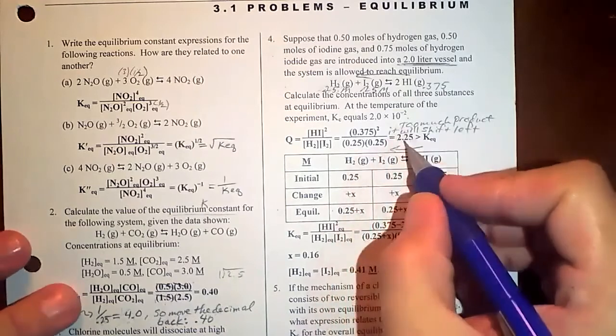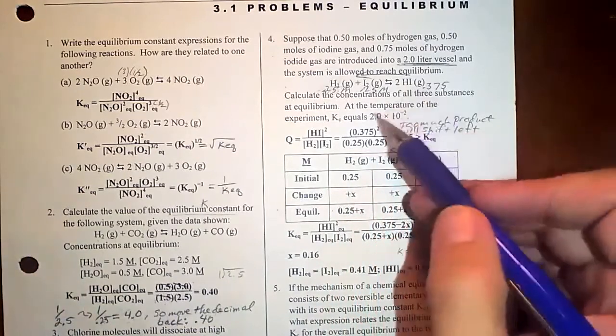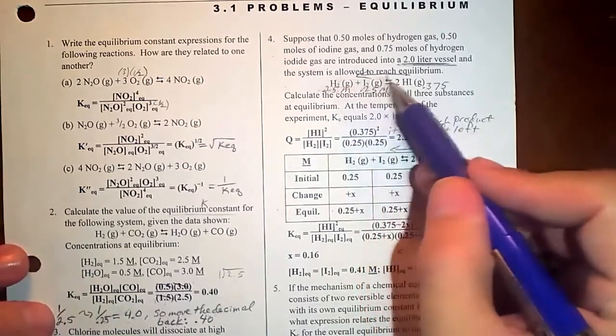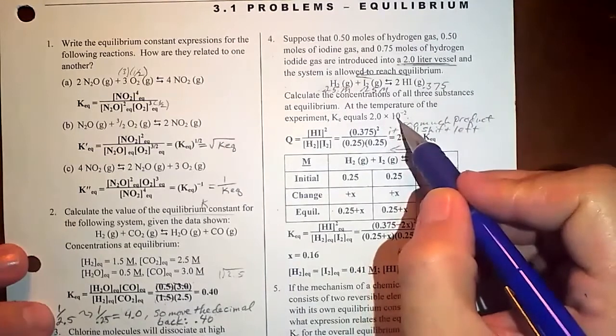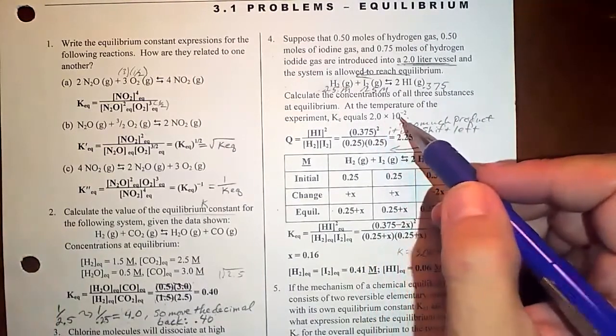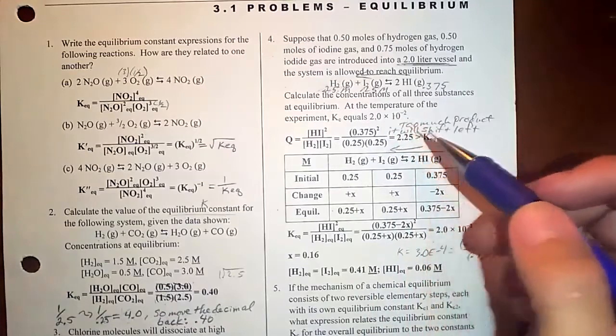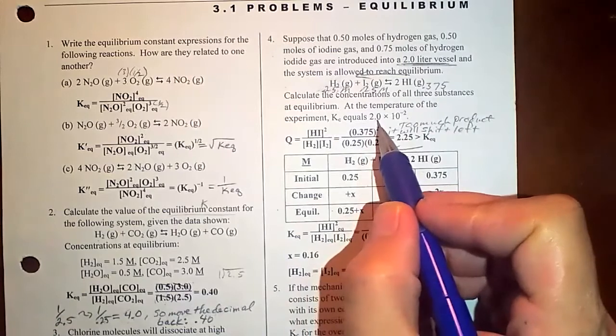No, Q is way too large. It's much too large to be K, but however, it will reach equilibrium. It is allowed to reach equilibrium. At equilibrium, this value will be true. So what has to happen for Q to reach K? It has to get smaller, because when it reaches equilibrium, it will be 0.02.